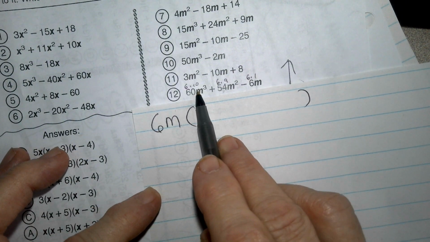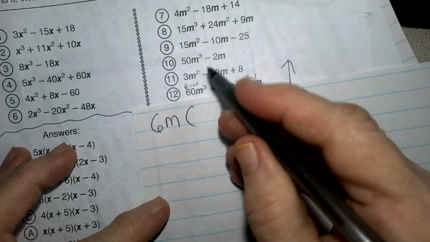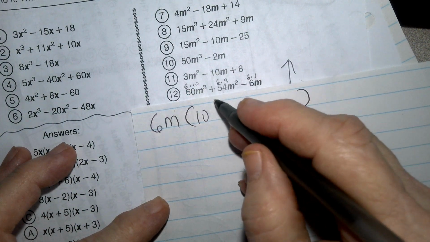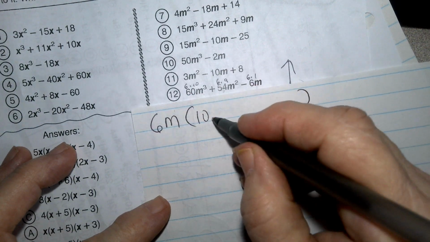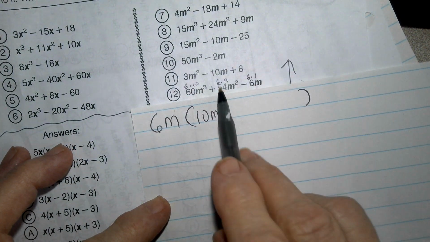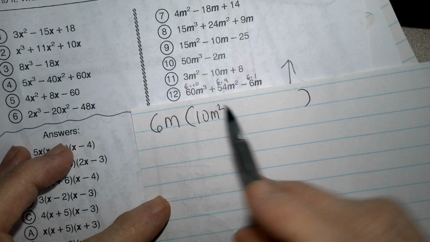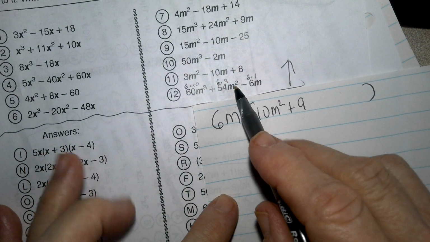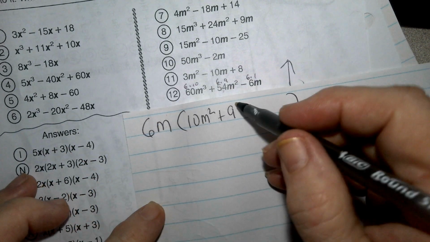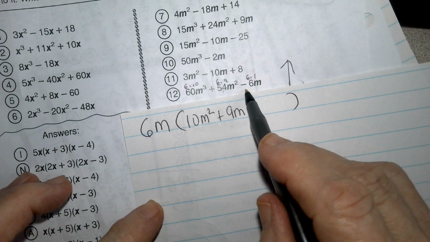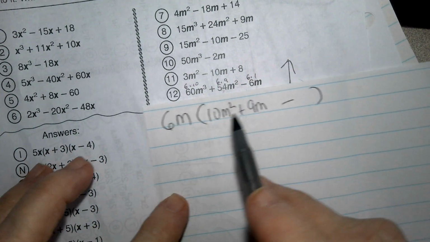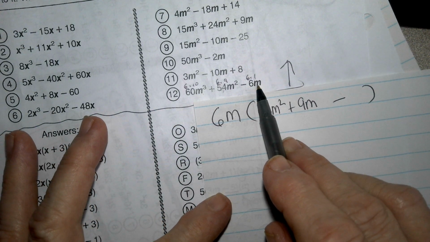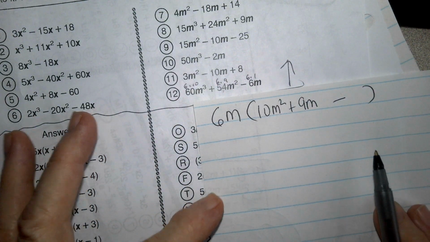6 times what is going to give you 60? 10. And we pulled out 1 M. How many M's are left? 3. We pulled out 1 M, two. So 2 are left. Okay. And 6 times 9, was that 54? So plus 9. We're pulling out an M, so how many M's are left? 1 M minus, oh, this is a good one, so I'm going to say this different. 6M times what will give us 6M back? A 1.